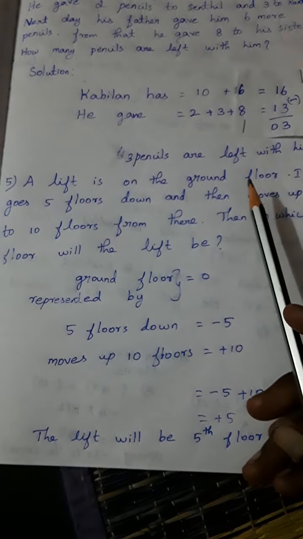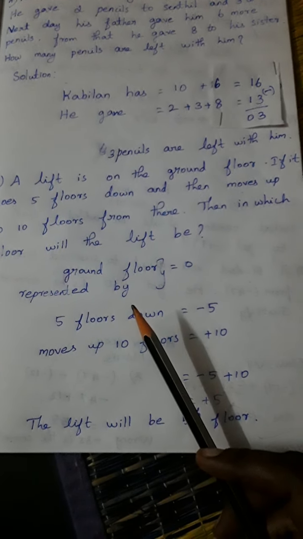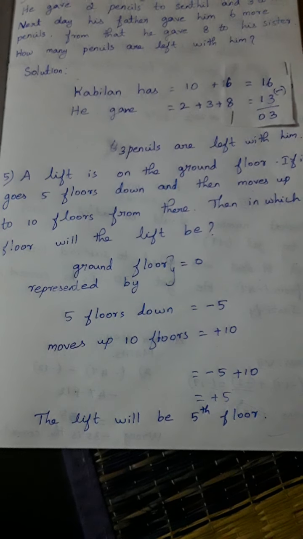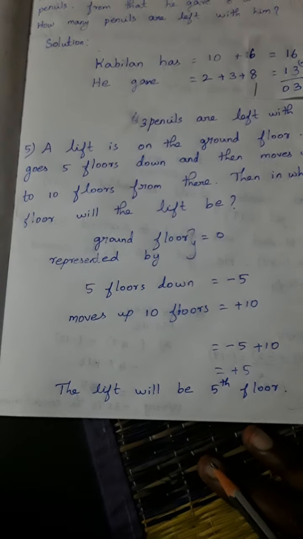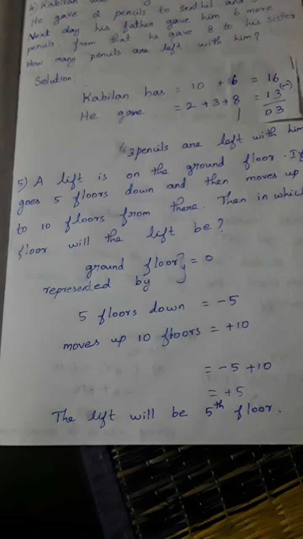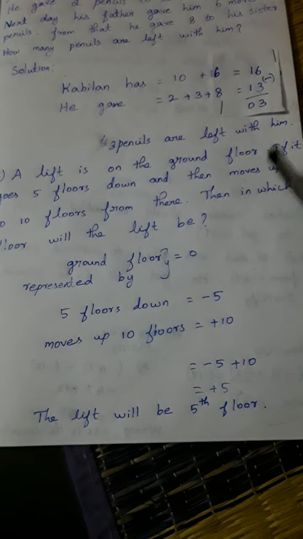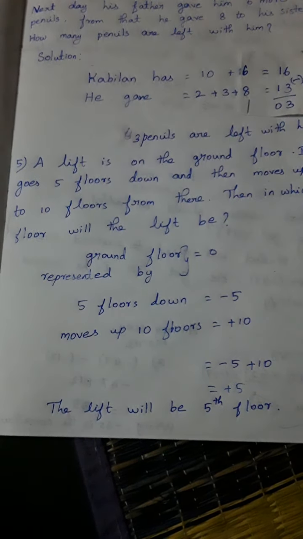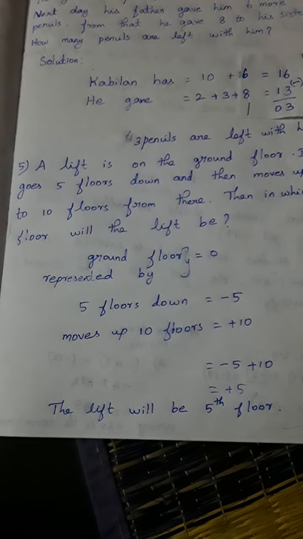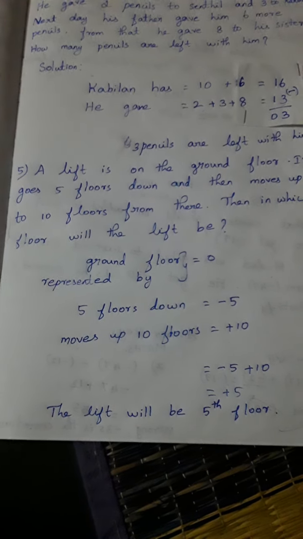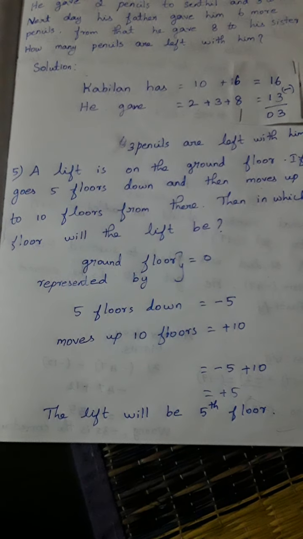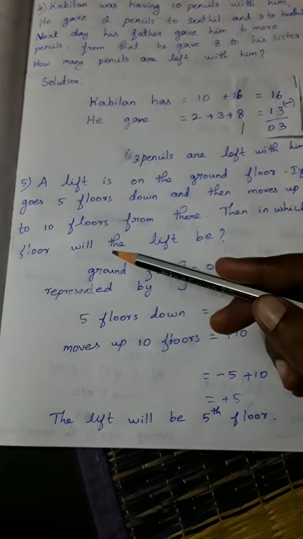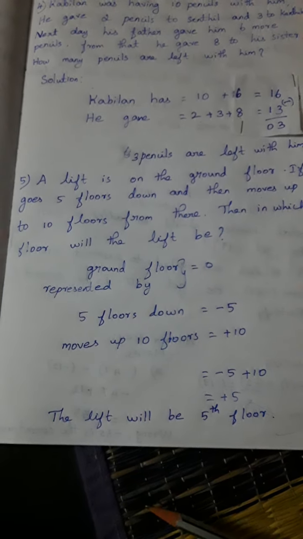If it goes 5 floors down, then it moves up 10 floors from there. Then in which floor will the lift be?